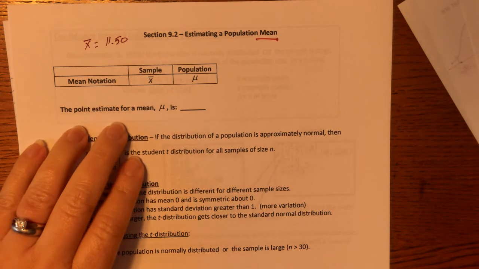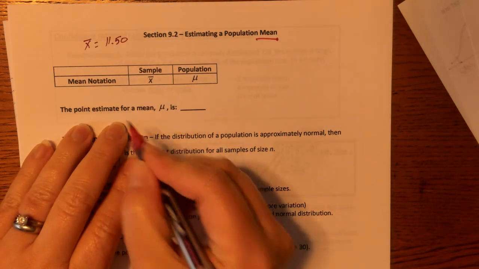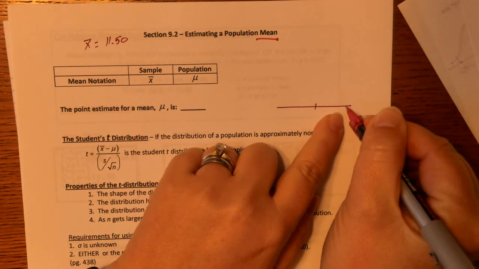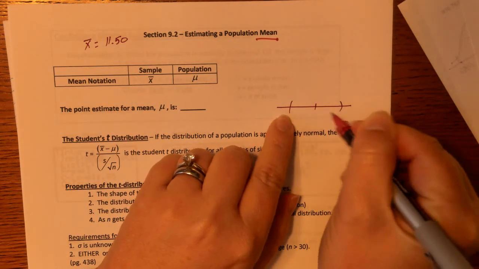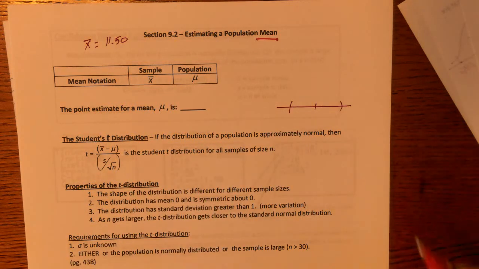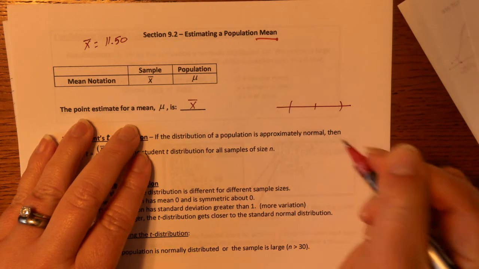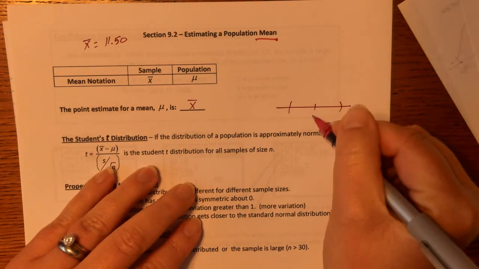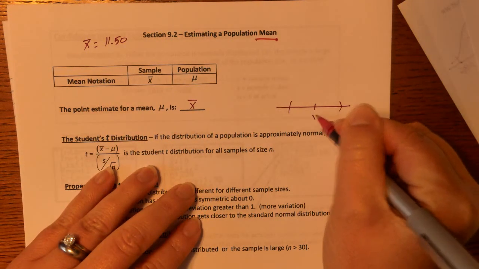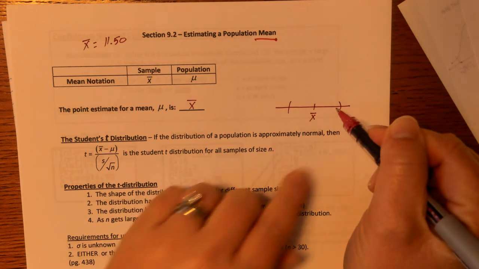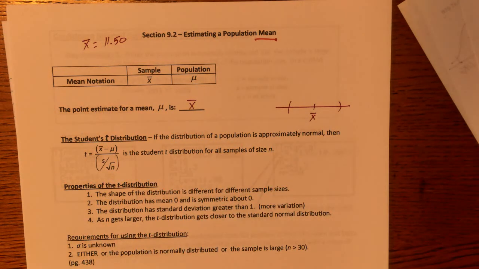Remember, when you do a confidence interval, your point estimate is the number in the middle. That's the number in the middle, and then you add a little bit to it and subtract a little bit from it to get your interval, okay, that you're creating. Your point estimate for mean is X bar. When we did proportions, we had P hat in the middle. Now we're going to have X bar in the middle because we're doing means, okay? And then we will still add and subtract our E, our margin of error.